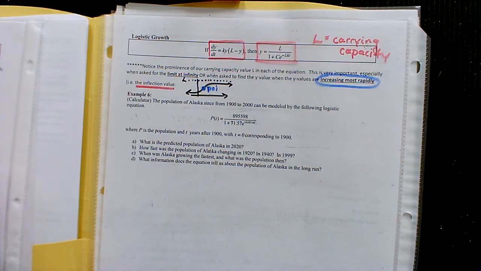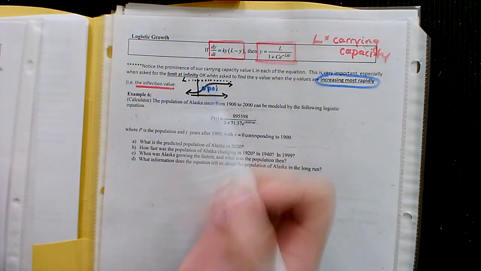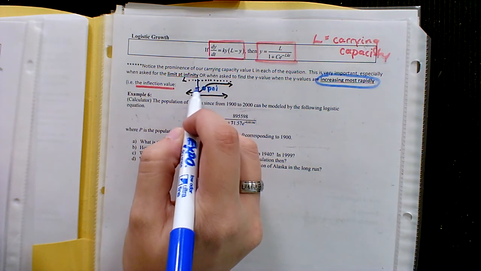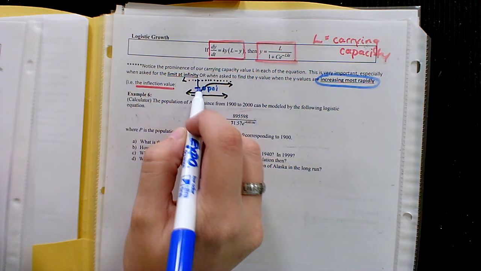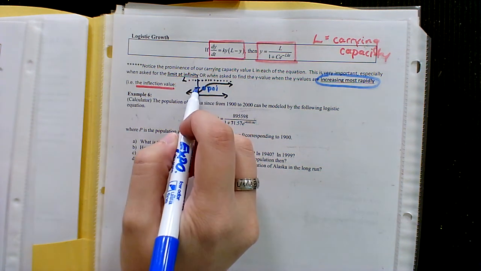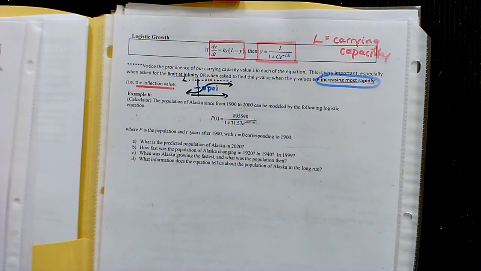Where does it look like that point of inflection is located on the graph, maybe in relation to your carrying capacity? Somewhere right there. Where is the location of the point of inflection related to the carrying capacity?